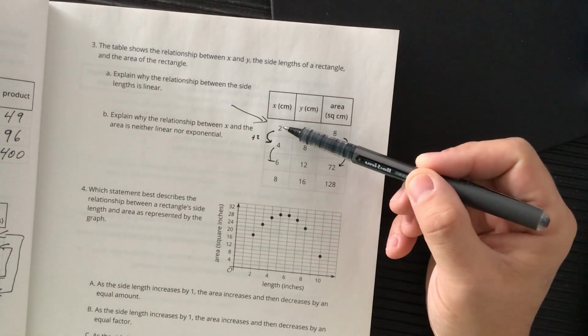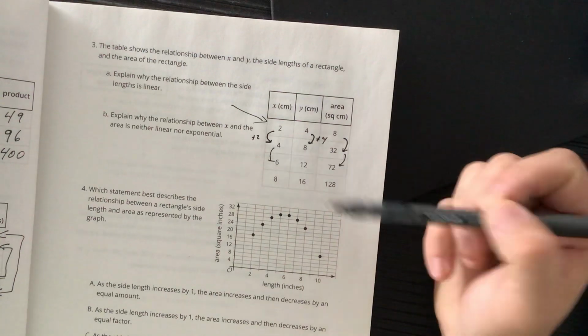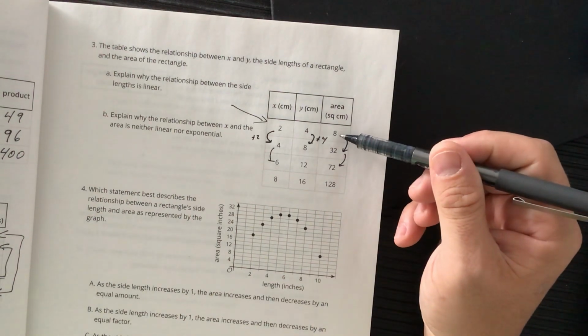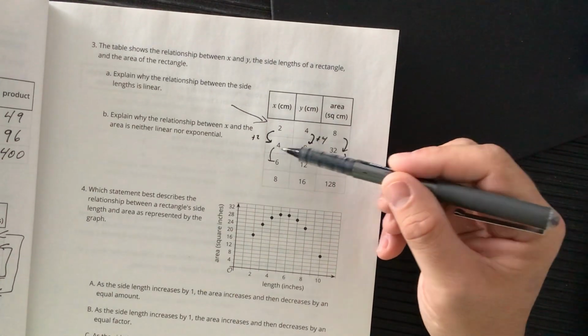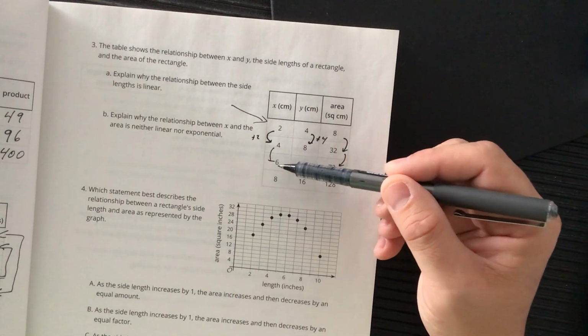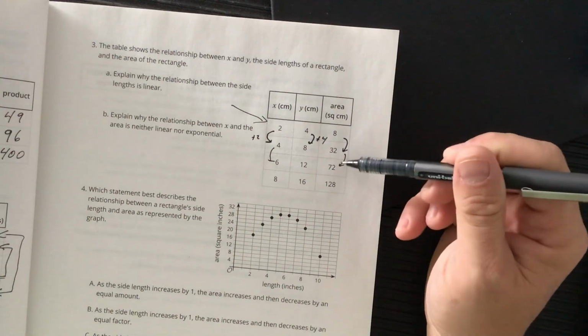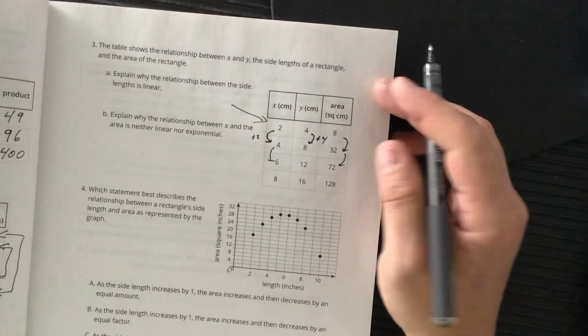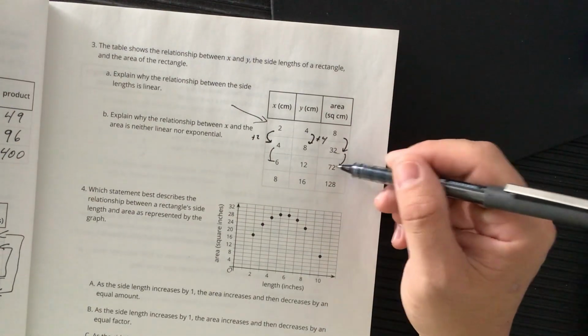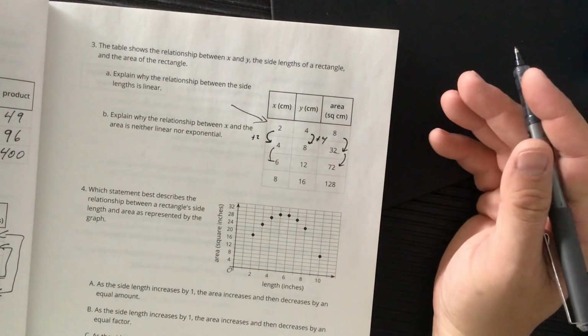Exponential, 2 times 2 is 4. That's fine. 8 times 4 is 32. Next one is not times 2. So you're not multiplying the same. And then also this is now times, not times 4, 32 times 4, 32 times 2 doesn't work.